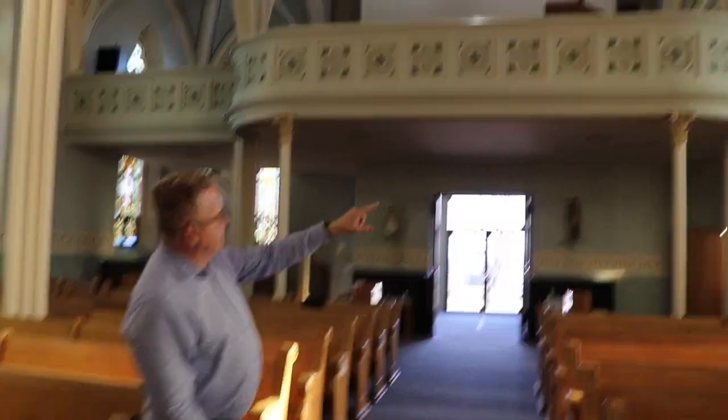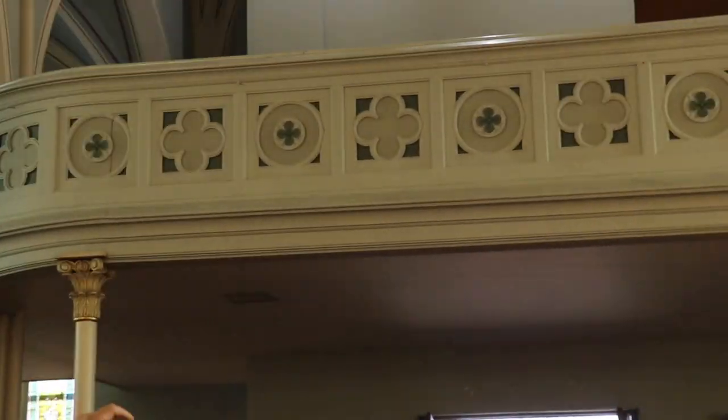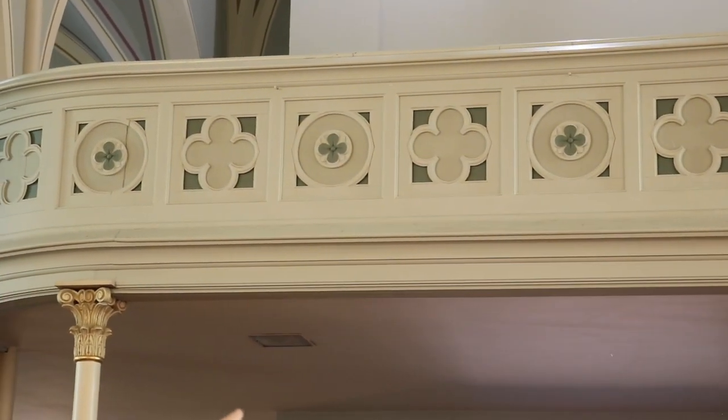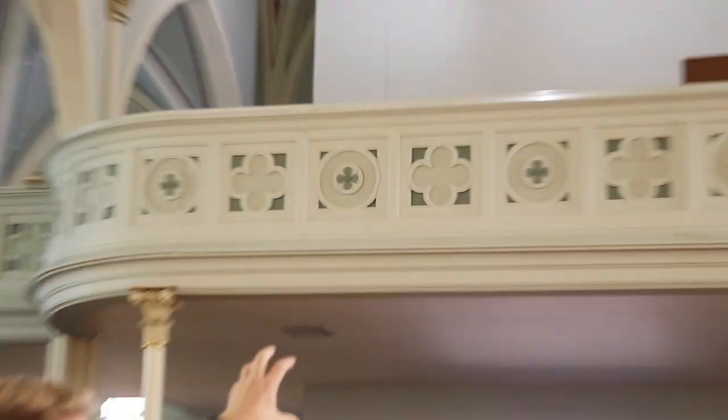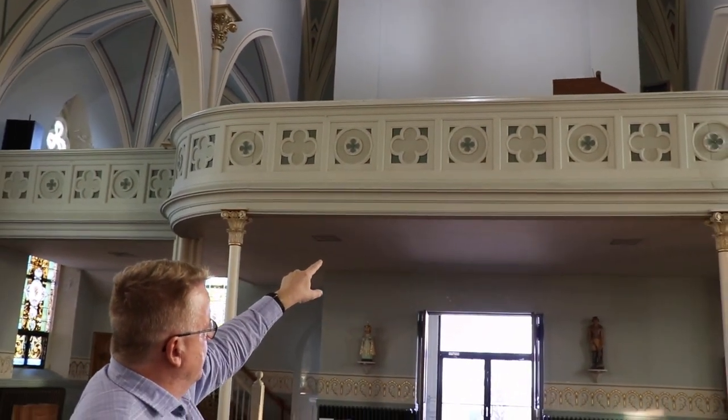The other thing is, this is a beautiful choir loft. This is wood. It's been painted, but you do see, I was mentioning the quatrefoils before, you do have the quatrefoils, those four-lobed geometric figures there.